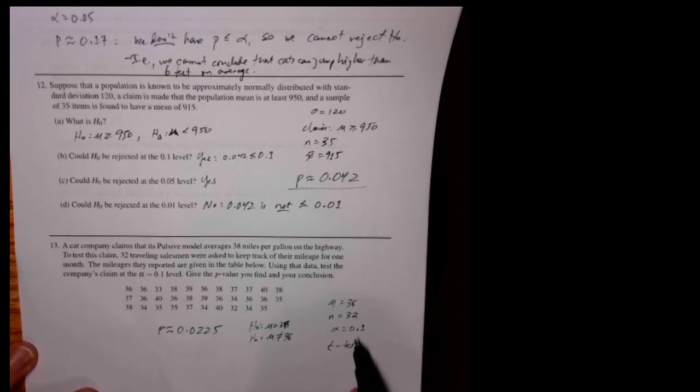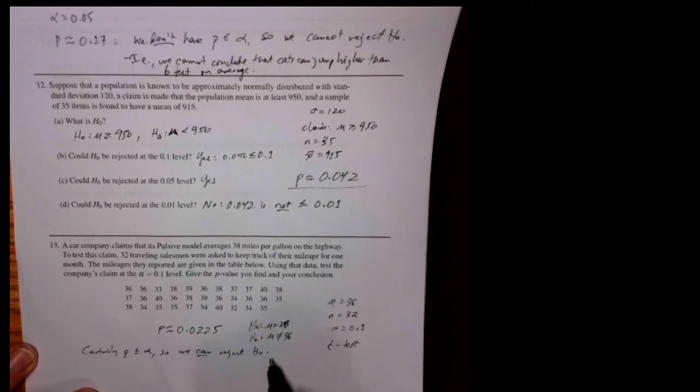Okay, what was alpha? Alpha is 0.1. Certainly, p is less than or equal to alpha. 0.0225 is certainly less than 0.1. So we can reject H naught.